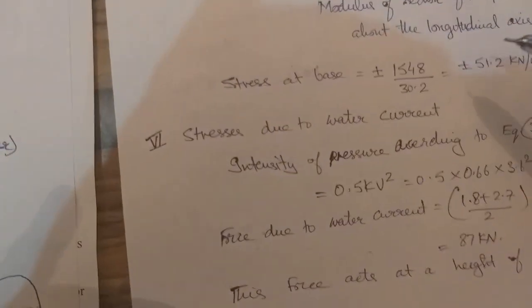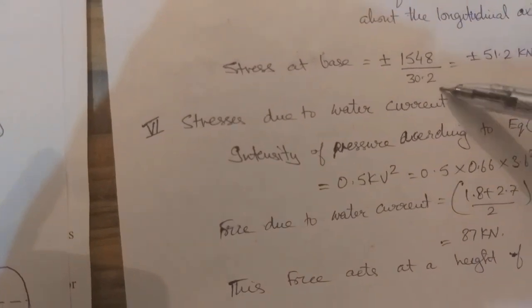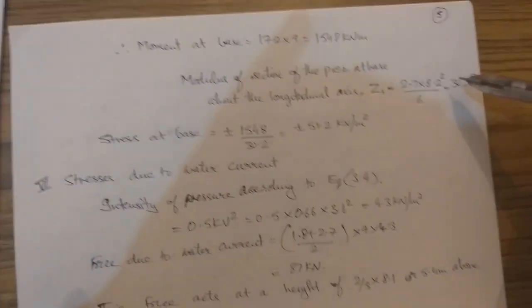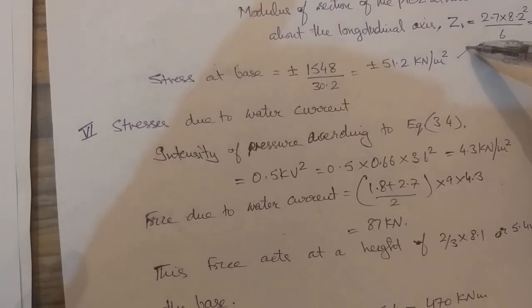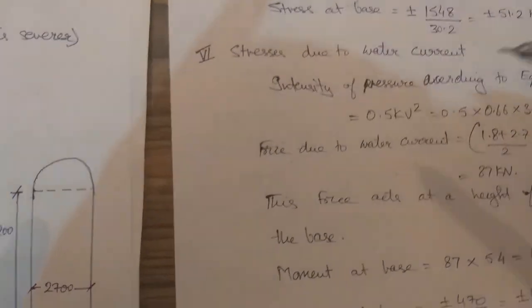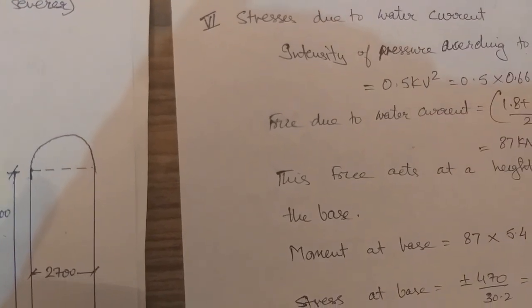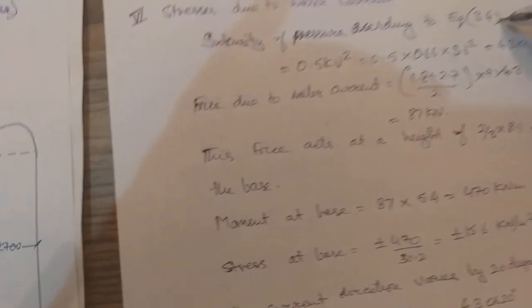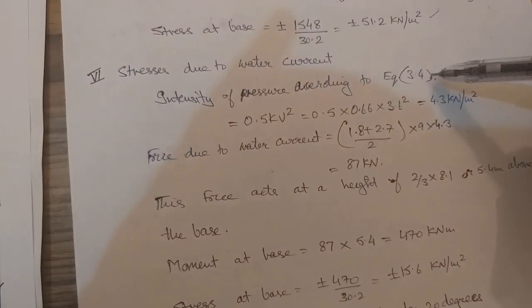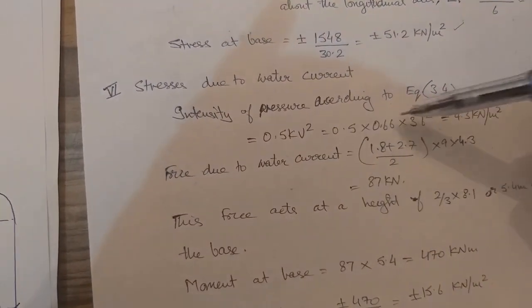Then the stress at the base again, that is M by Z. So Z you have calculated over here as 30.2, and so you get a stress of 51.2 kilonewton per meter square. Then we are left with stresses due to the water current. The intensity, again we have discussed this before when we talked about the forces on the bridges, is 0.5 KV square. So you can calculate this.